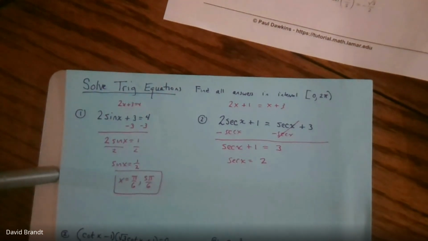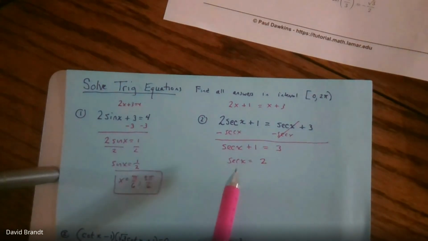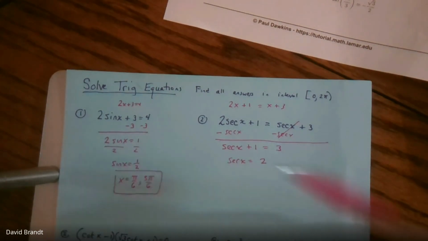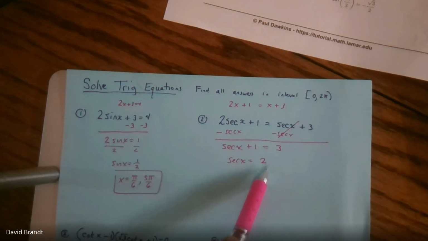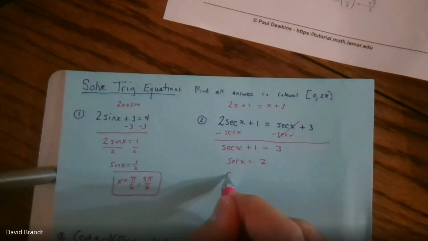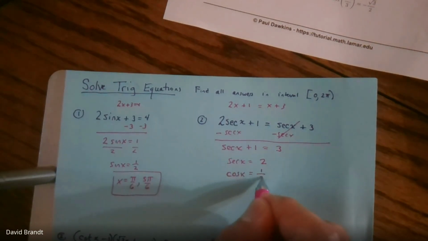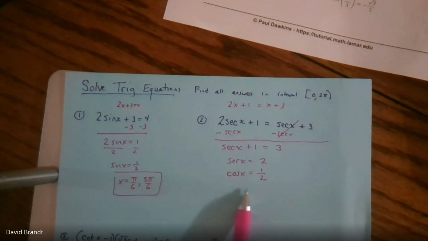Now you probably don't like secant, right? So we can change that to cosine if we take the reciprocal of the ratio. This is the ratio. This is not an inverse trig function. This is a regular trig function. So that's the ratio right there. So if we change this to cosine, I'm going to change this to positive 1/2. Now we need to go around the unit circle and find out everywhere cosine is equal to 1/2.